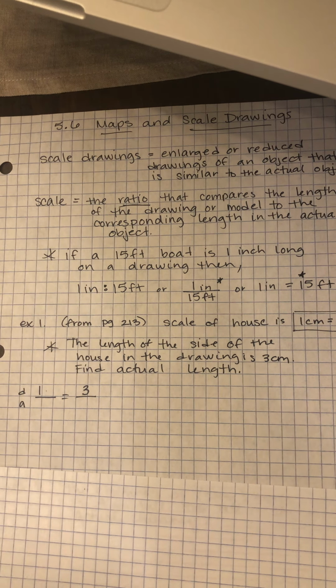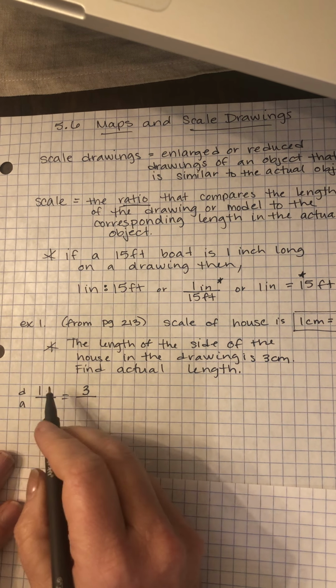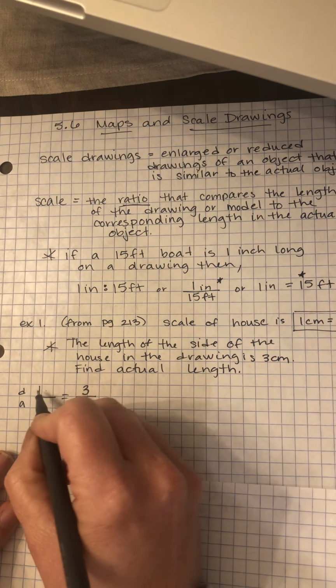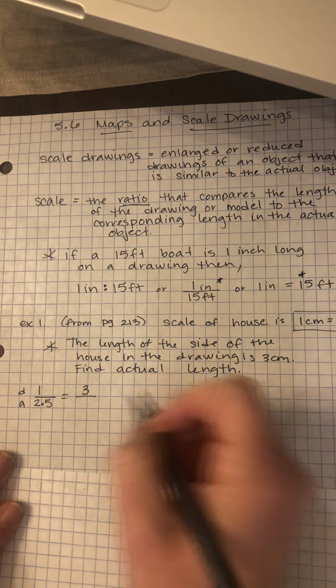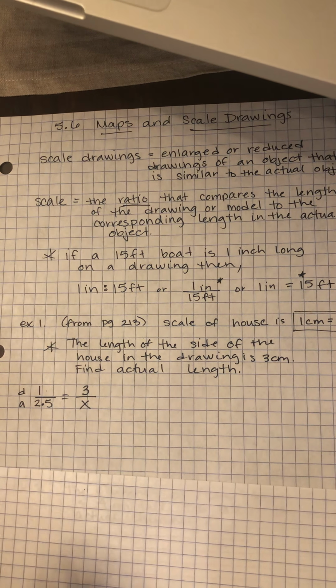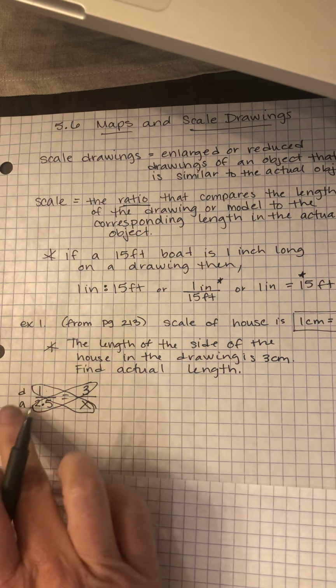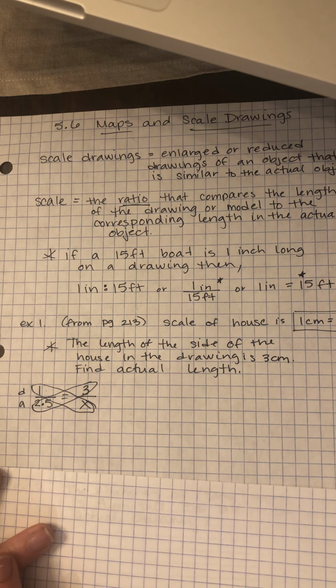And then for the actual information, I know that the scale part is 2.5, and the actual is what I'm missing. So that's where my X is going to go. So then from here, I can cross multiply. Okay, but the drawing information went on top, and then the actual information went on the bottom.